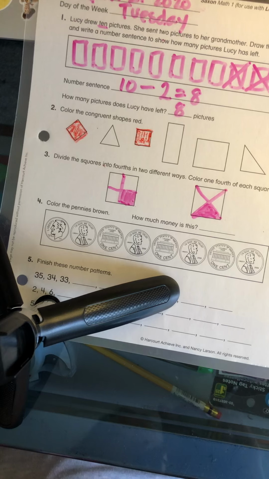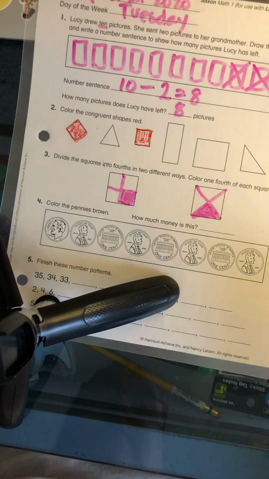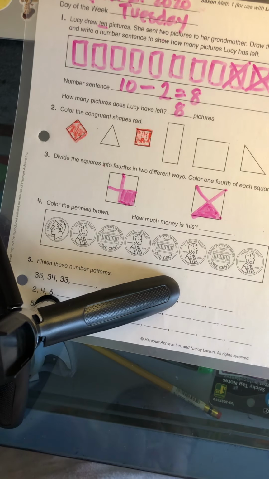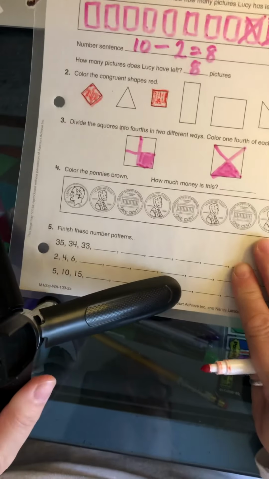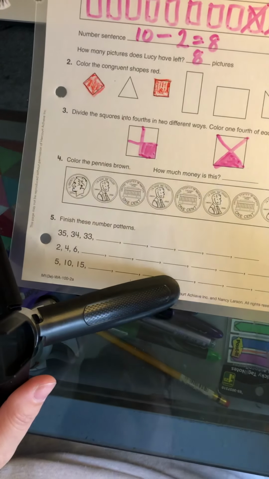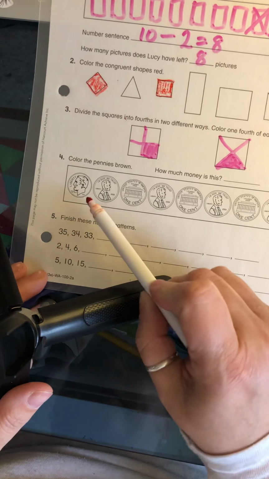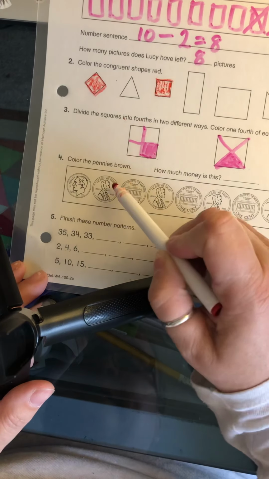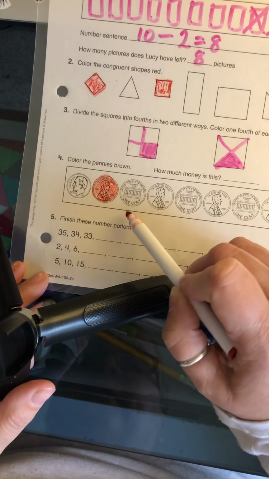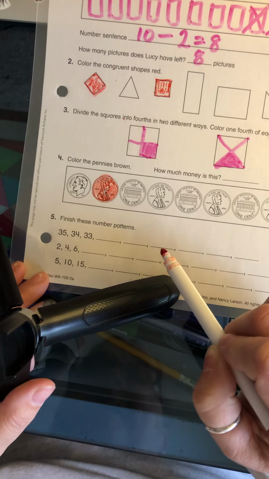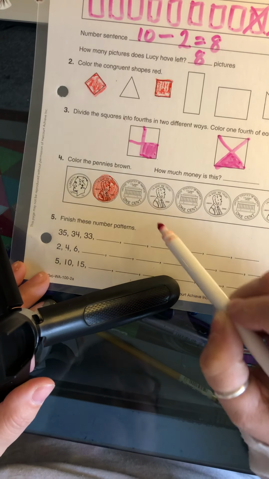Now, it says to color the pennies brown. I don't have a brown crayon, so our brown marker, so I'm going to use my red one again. So color the pennies brown. So this one is a dime. This one here is a penny. This one says 1 cent. Is that a penny? 1 cent.